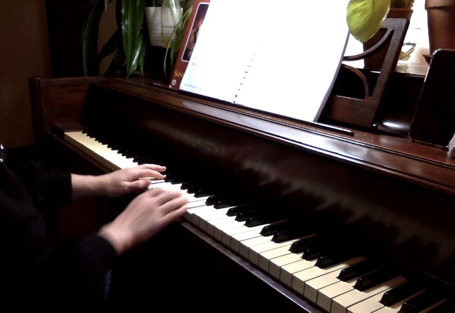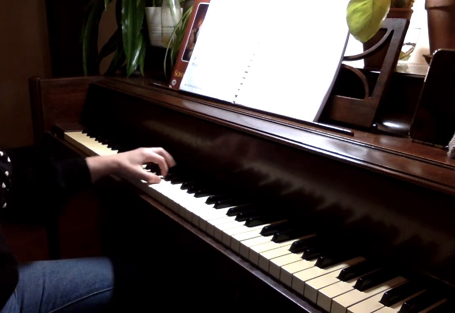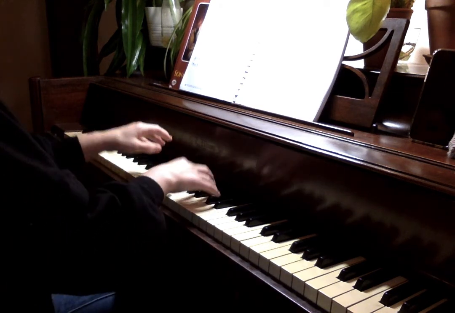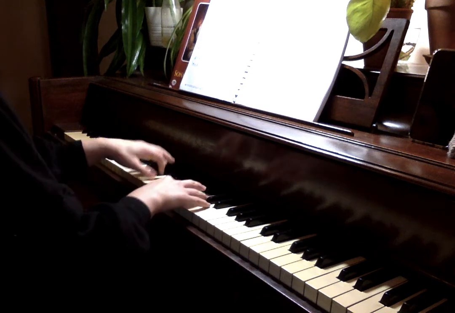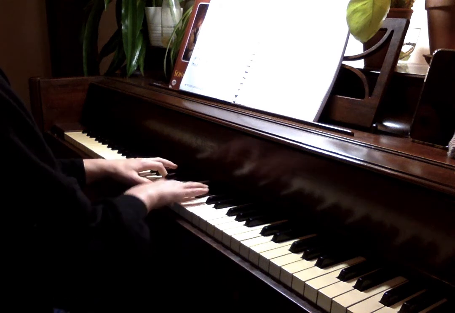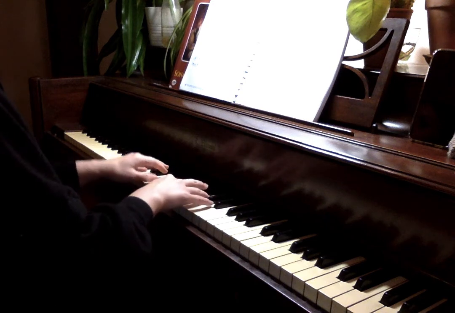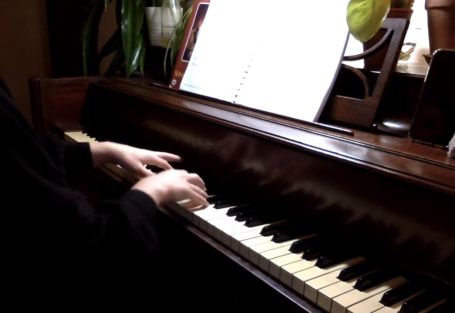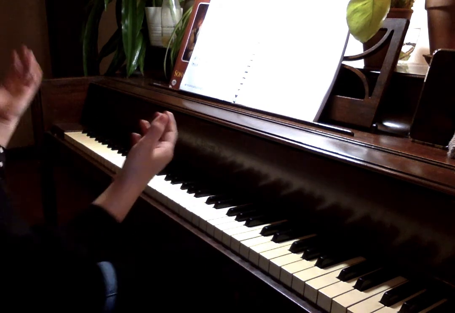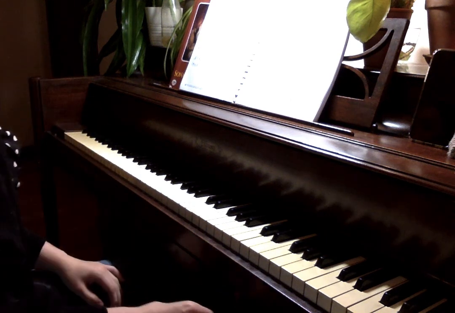Transpose up to G minor. So maybe just run through those chords really quick. And let's try it in G minor. Definitely the simpler of the 2, and if you want a little bit of a challenge, you could go ahead and look at number 2.